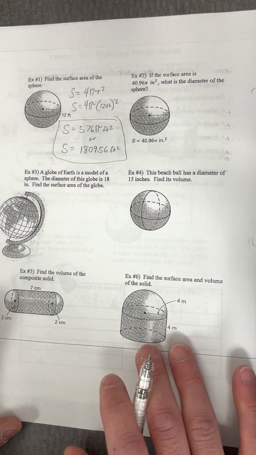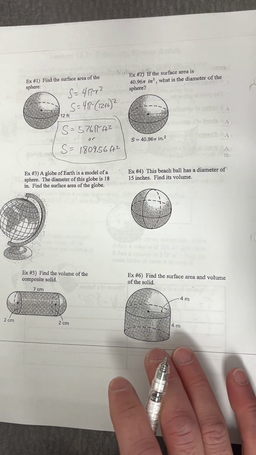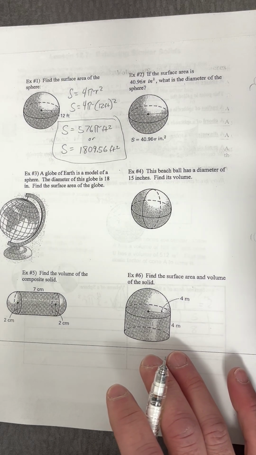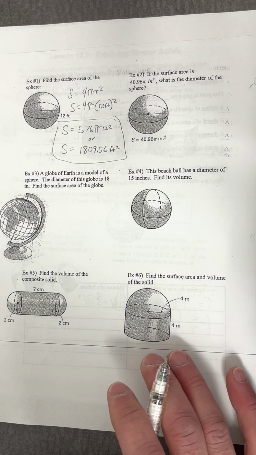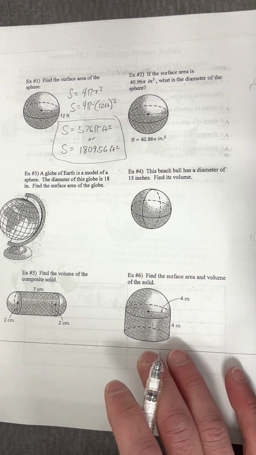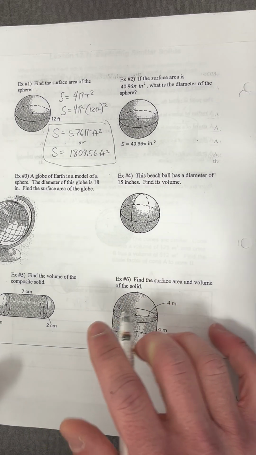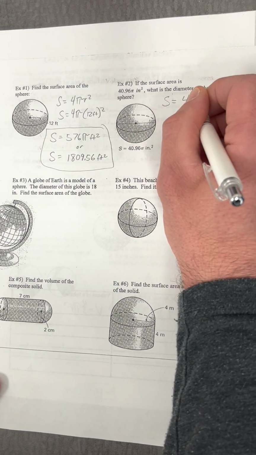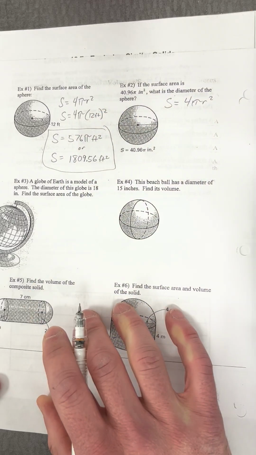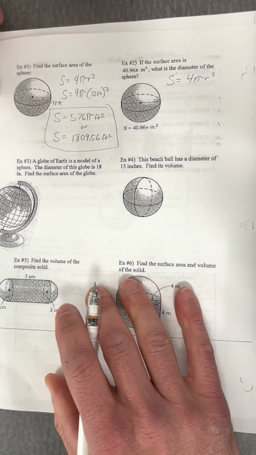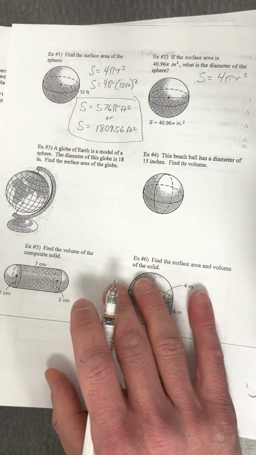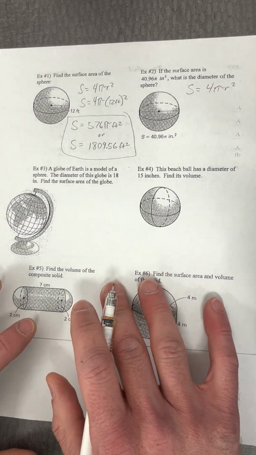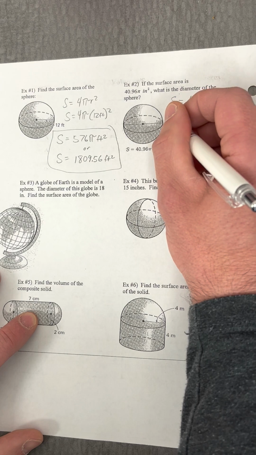For example 2, they're wanting us to do something a little bit different. They're giving us the surface area, and they're asking what the diameter of the sphere would be. So we're still going to use the surface area formula, S equals 4 pi r squared. But we're given the surface area.